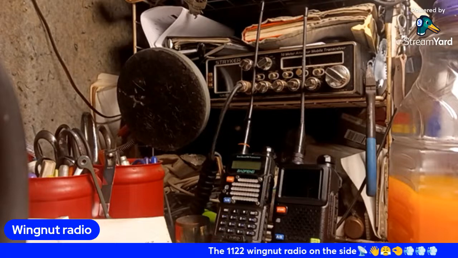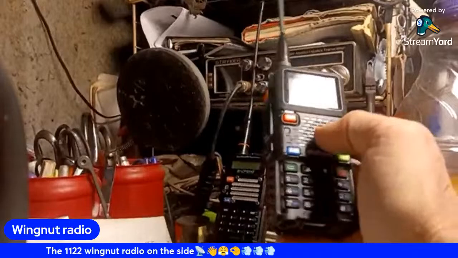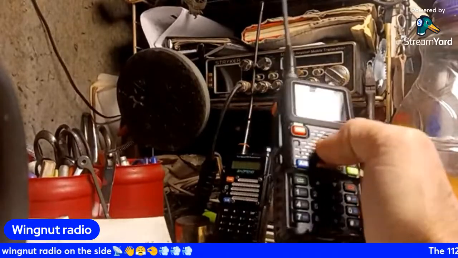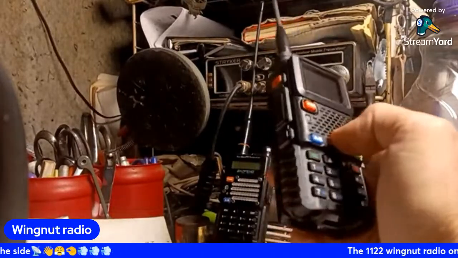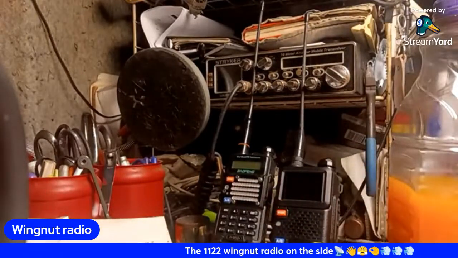And I would love to see some of these radio manufacturers make one, because like these Baofengs and stuff, like you were talking about the Quansheng K5.